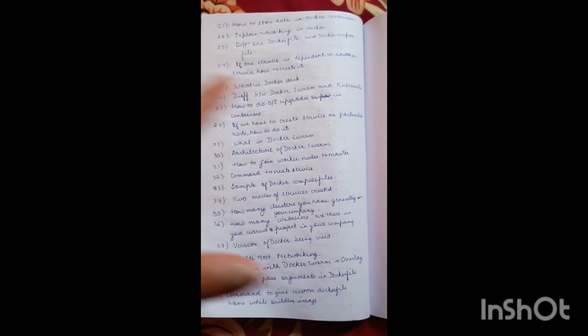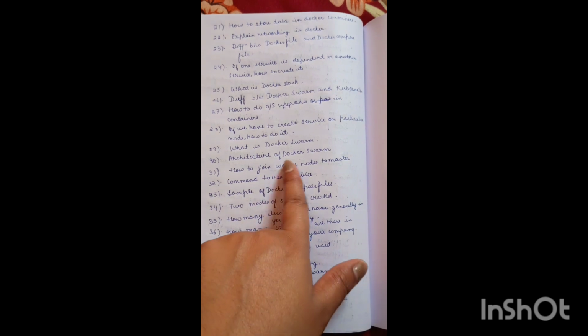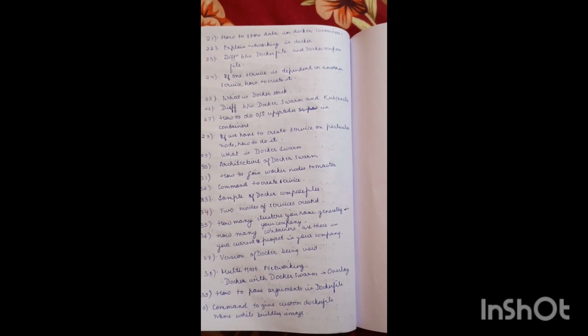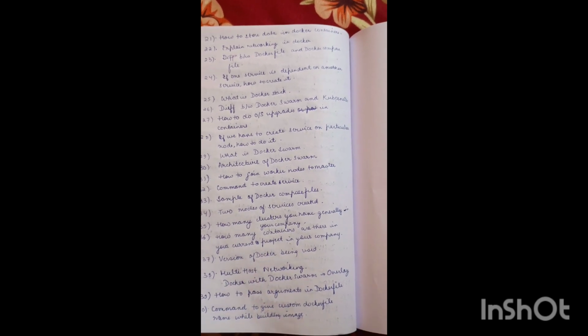So what is Docker Swarm? Docker Swarm is a container orchestration tool. And what is the architecture of Docker Swarm? We have a master node, then we have worker nodes, and the master node controls the worker nodes. So yes, you have to mention this.